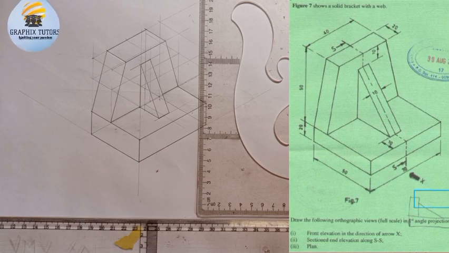To draw the front elevation in direction of X, that's what you can see here. And we should draw the sectioned end elevation. So we have the elevation, we have the end elevation, we also have the section end elevation, which I'm going to explain to you now, and also the plan.